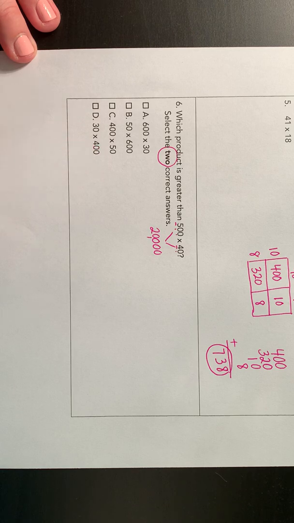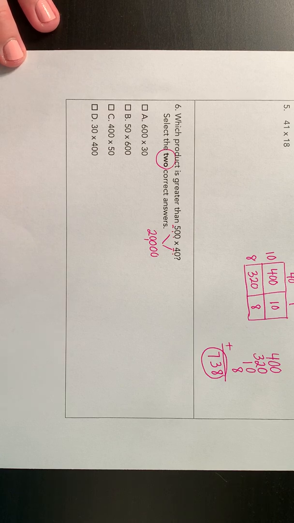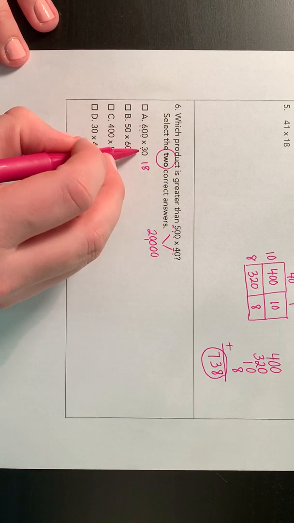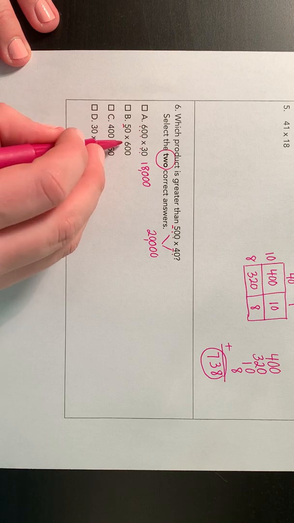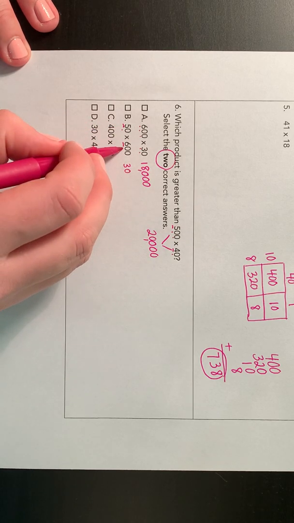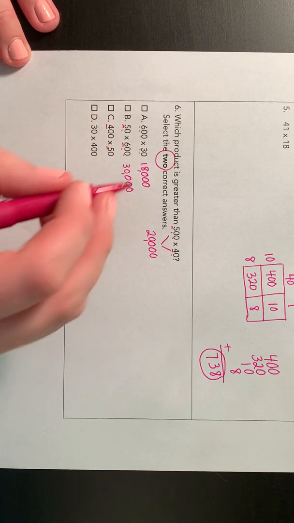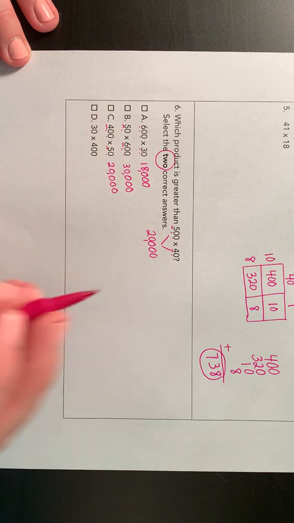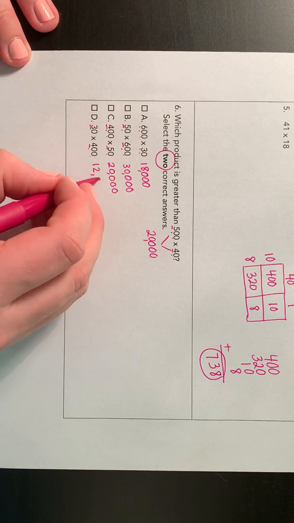So what you can do is just go through each one of these answer selections and find out what the product is. And then you can figure out which ones are going to be more than 20,000. All right, so 6 times 3 is 18. And then you add 1, 2, 3 zeros. That's 18,000. 5 times 6 is 30, plus 3 zeros. 4 times 5 is 20, and add 3 zeros. And then 3 times 4 is 12, add 3 zeros.